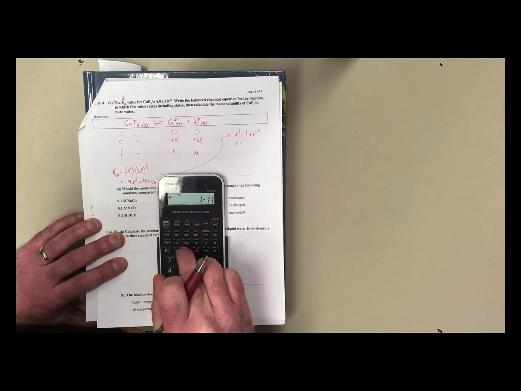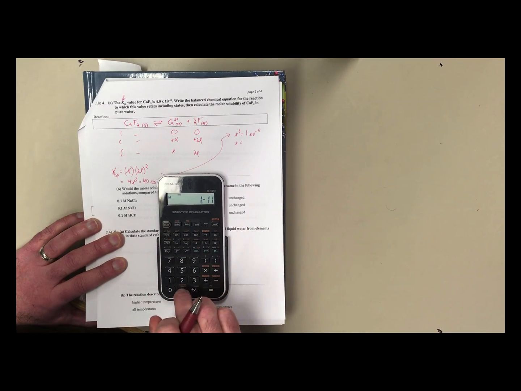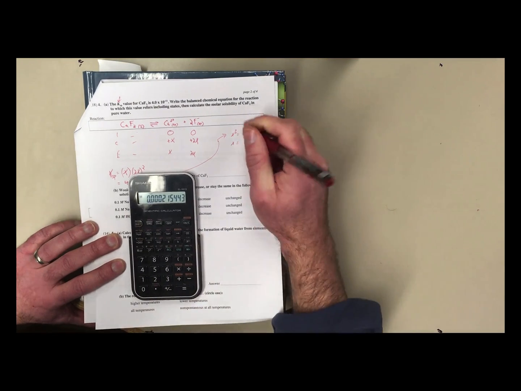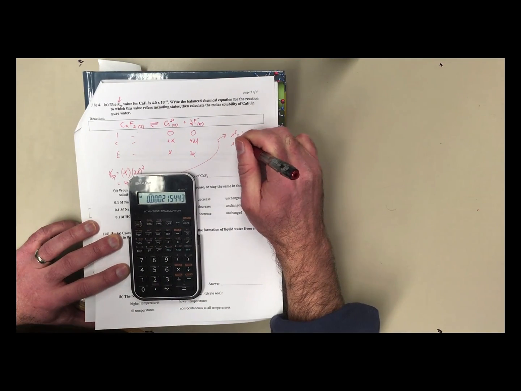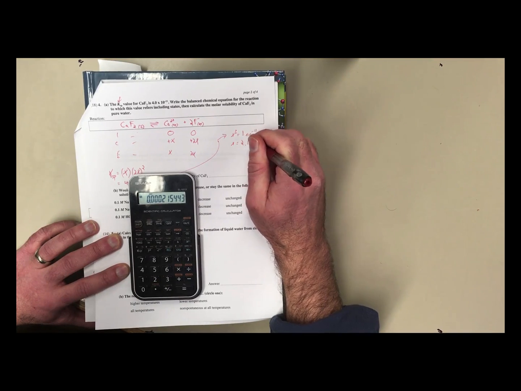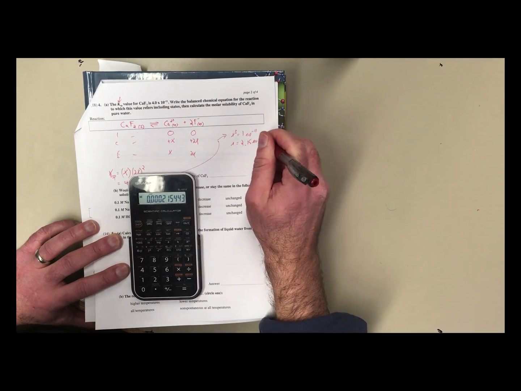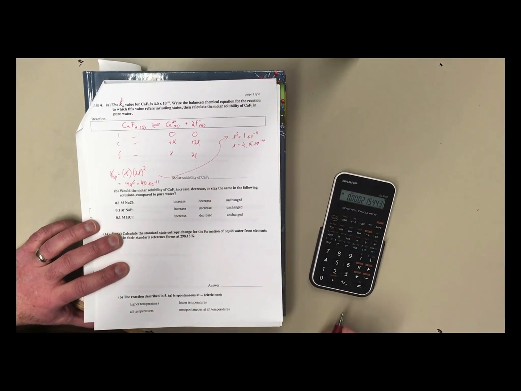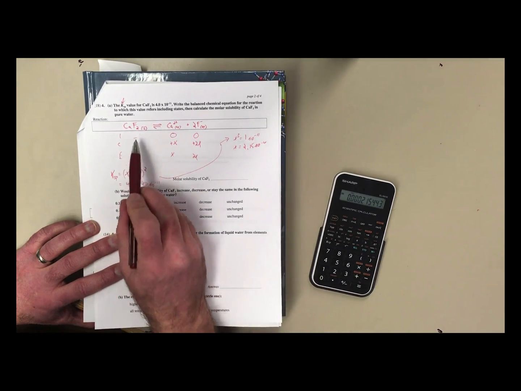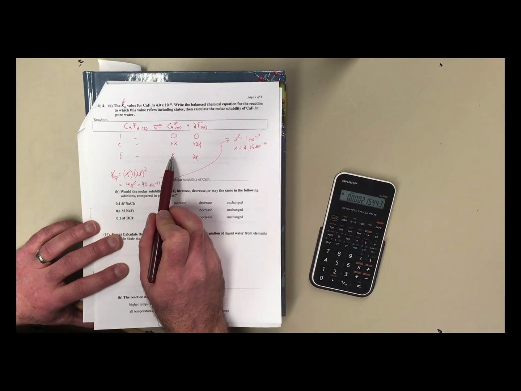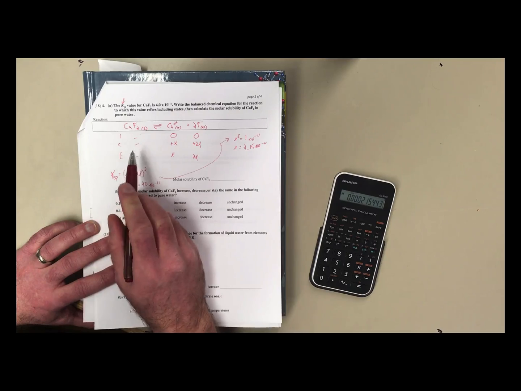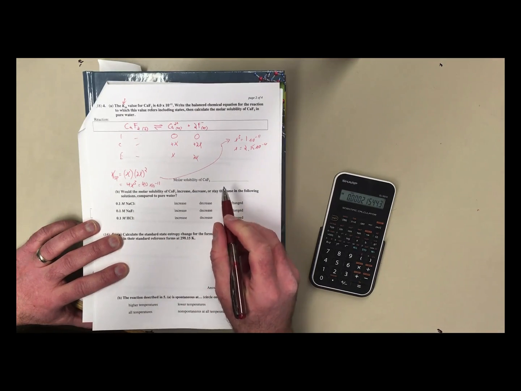So we can do x to the y, 0.33333333, and we get 2.15 times 10 to the minus 4. Okay, so that is the x value in the equilibrium constant expression. Now, that concentration X yielded, we're defining as the molar solubility.